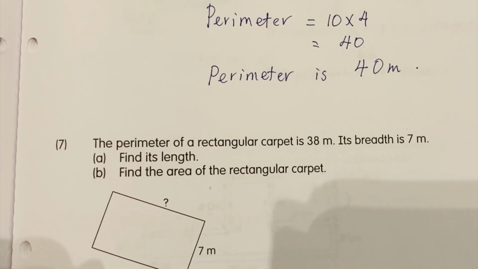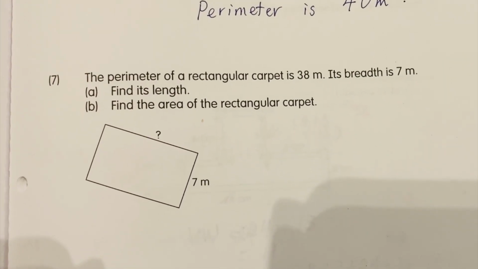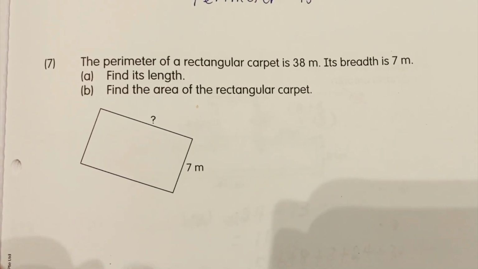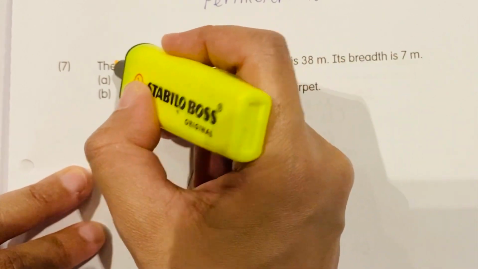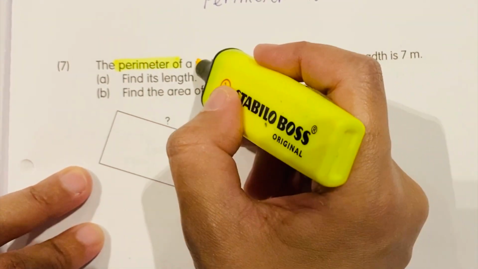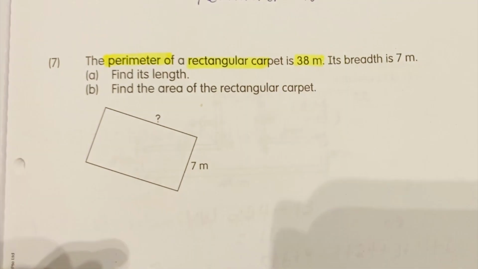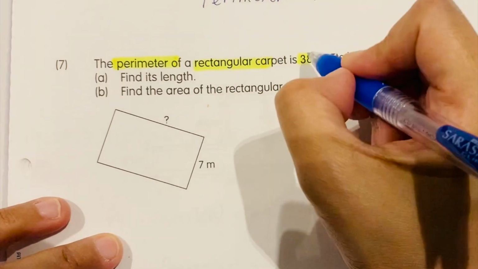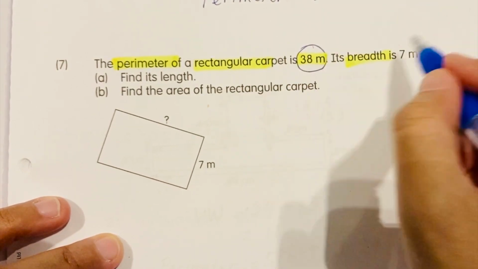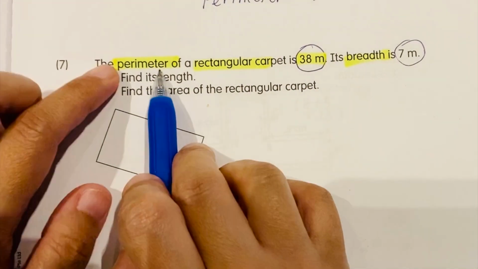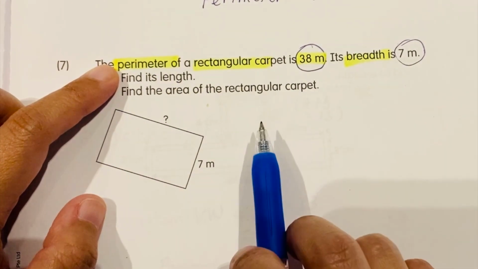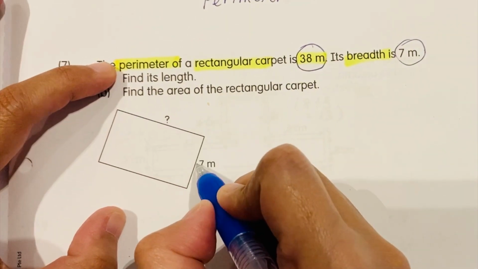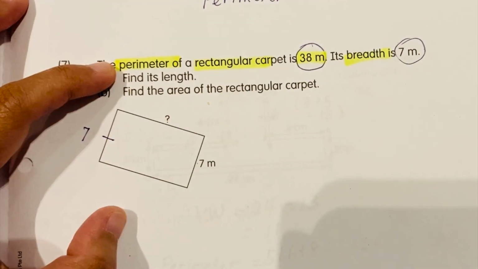Alright, let's do question 7. Now, the perimeter of a rectangular carpet is 38 meter. The breadth is 7 meter. So the perimeter is 38, the breadth is 7. Now, this is perimeter, not area. So you cannot write area equals to length times breadth, okay? No. This is perimeter, so you know that if this is 7, this is also 7.